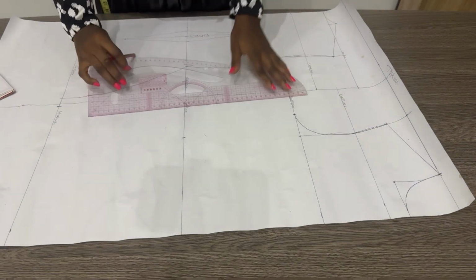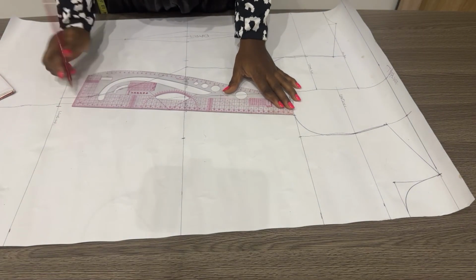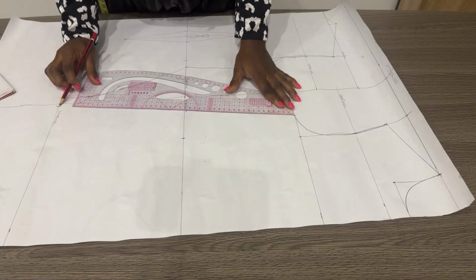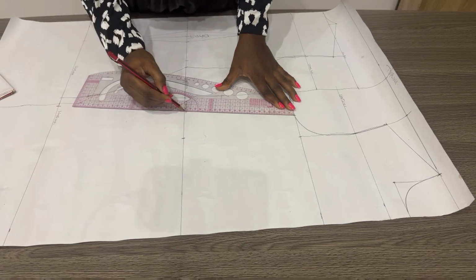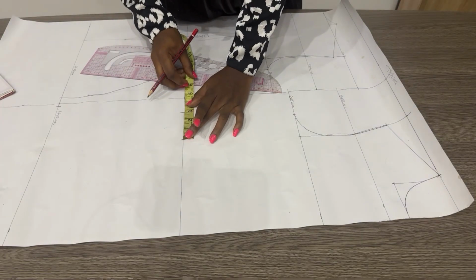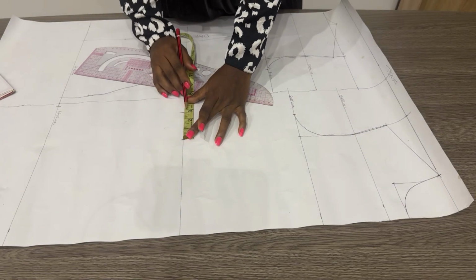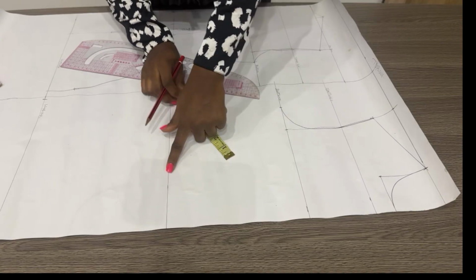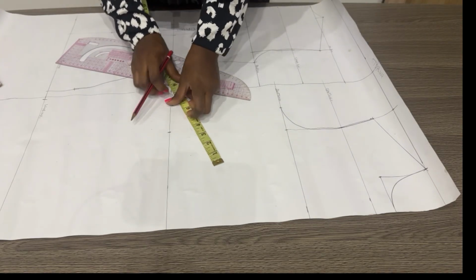Then get the dart amount. I also divided that amount by 3. Mark the bust span measurement.